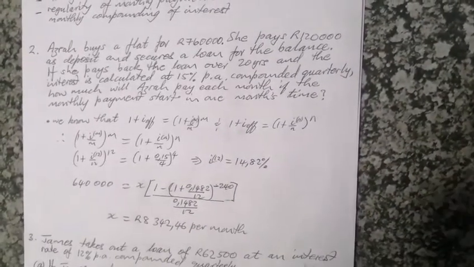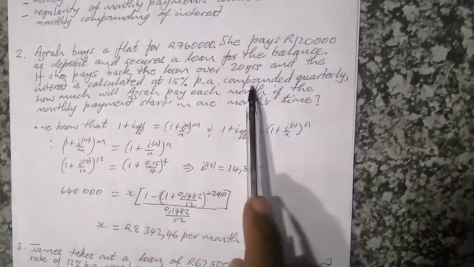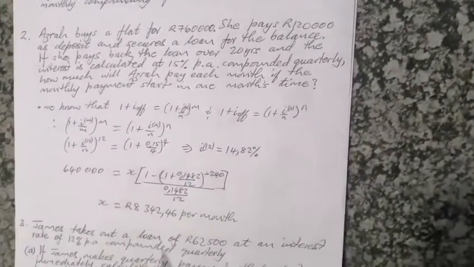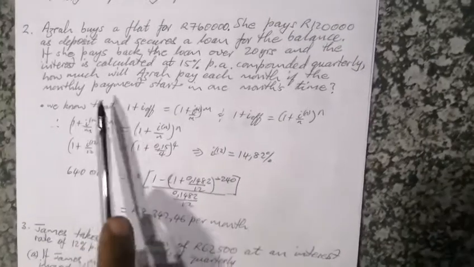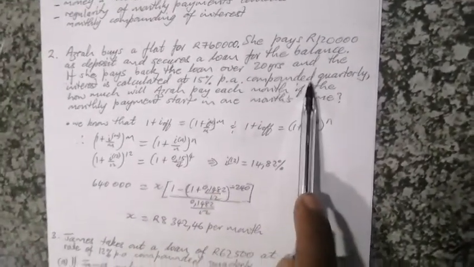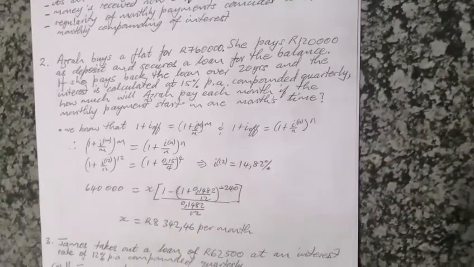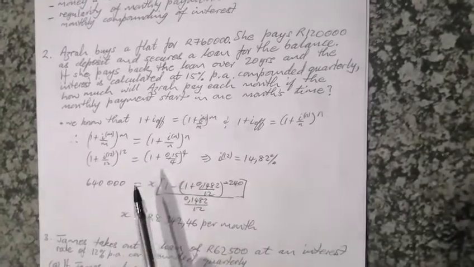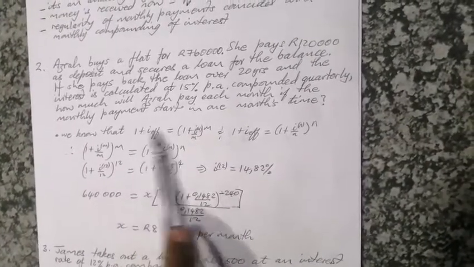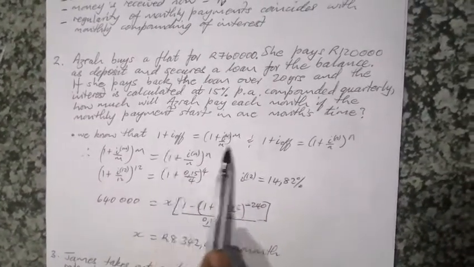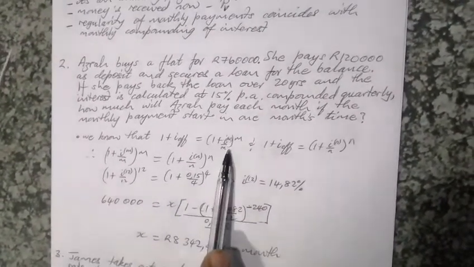In this question now, there is a difference of regularity between the way we pay and the interest is quoted, compounded quarterly. So we remind you of the formula which changes effective to nominal. This formula, you need to remember it always when dealing with finance.